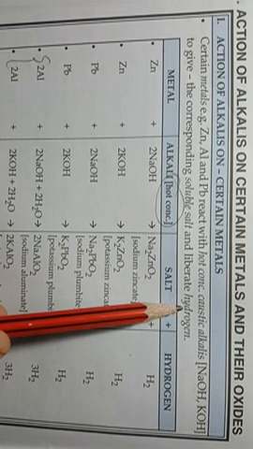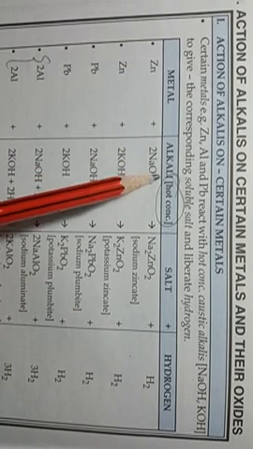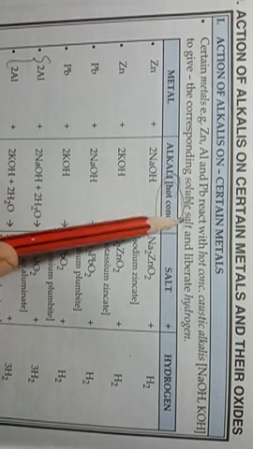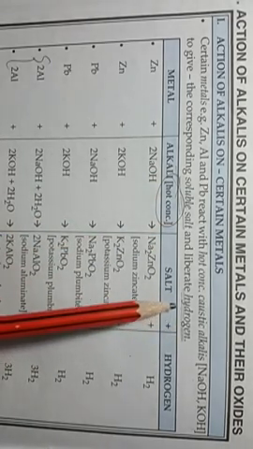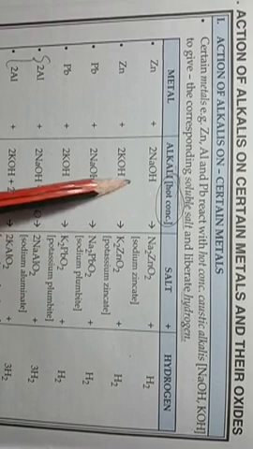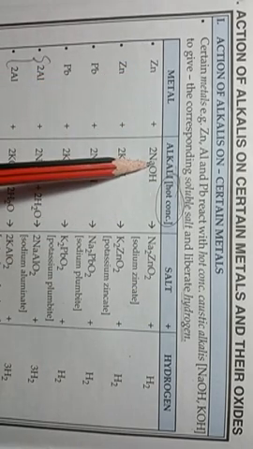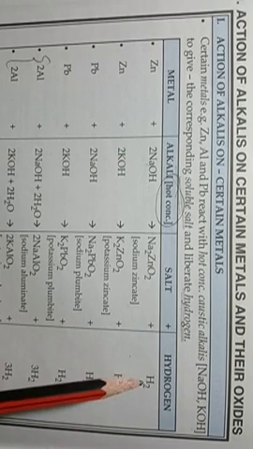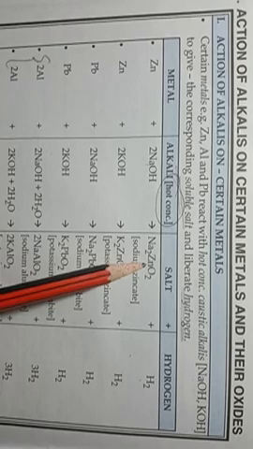So the important thing is that metals with alkalis form a soluble salt plus hydrogen gas. Okay students, so in this reaction, metals when reacting with alkalis displace hydrogen gas and form a soluble salt.